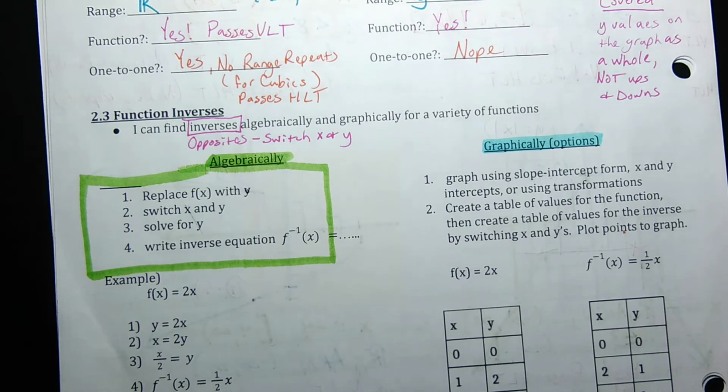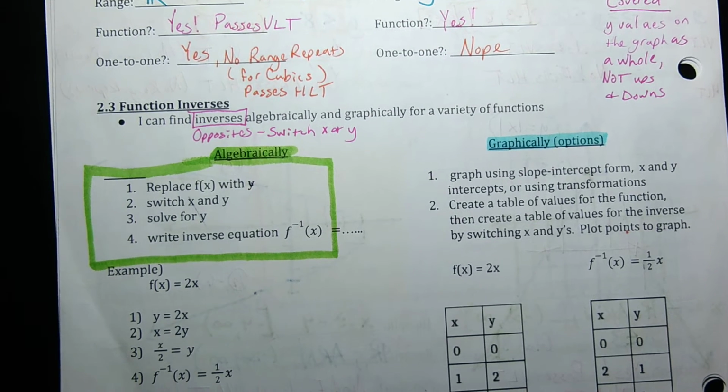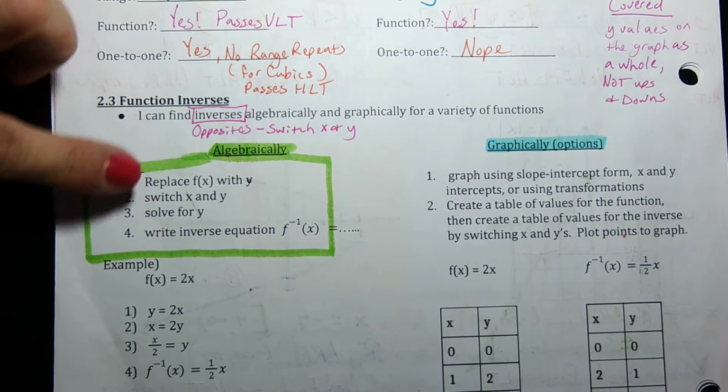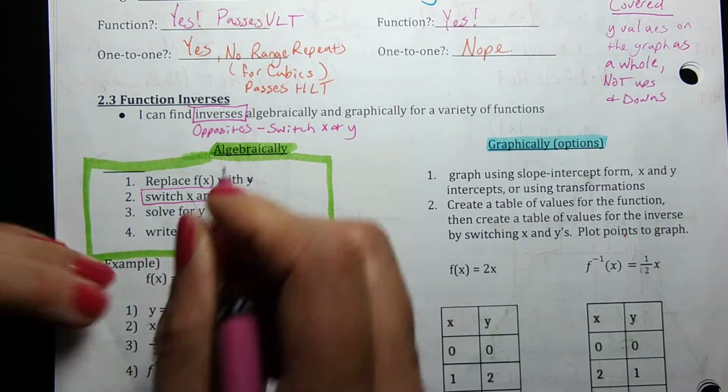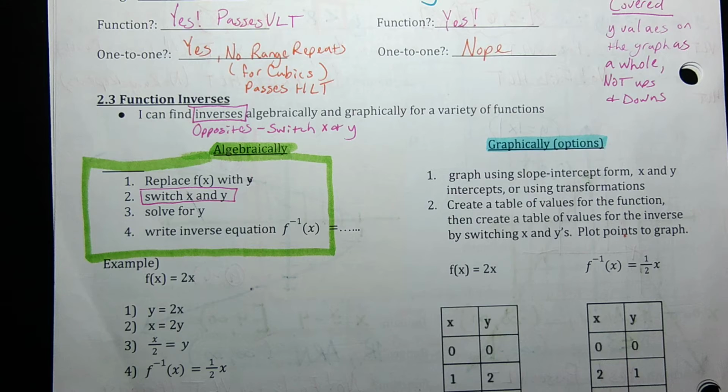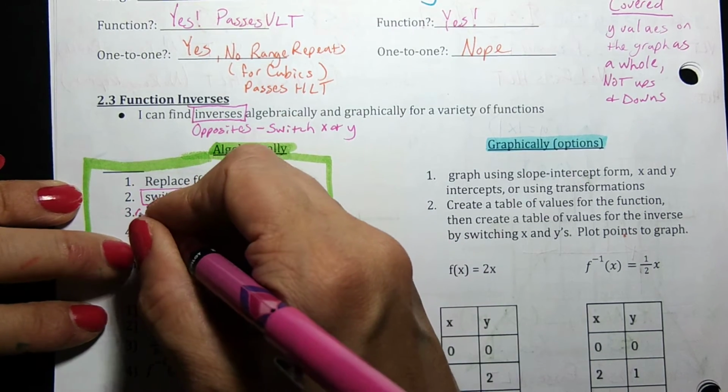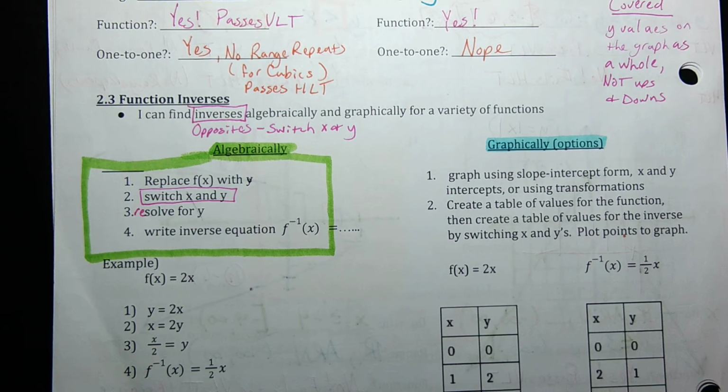we would first replace f of x with y. Then we switch x and y, so there's the part that makes it an inverse. And then we resolve for y. So I want you to write resolve in there. We resolve for y. And then you write the inverse equation.